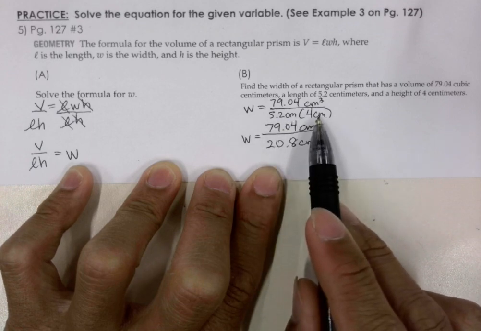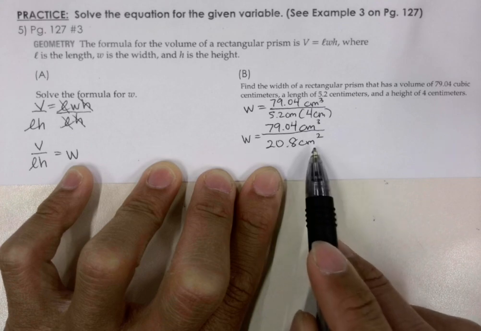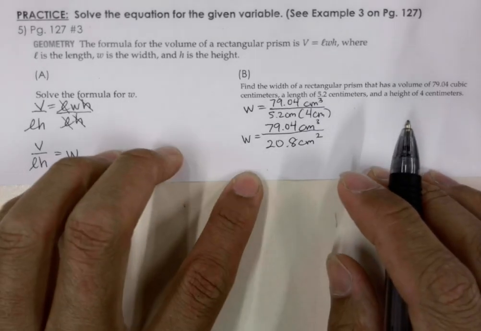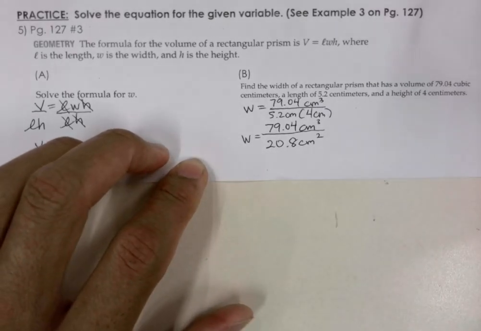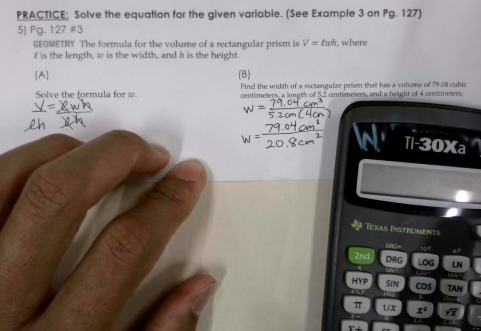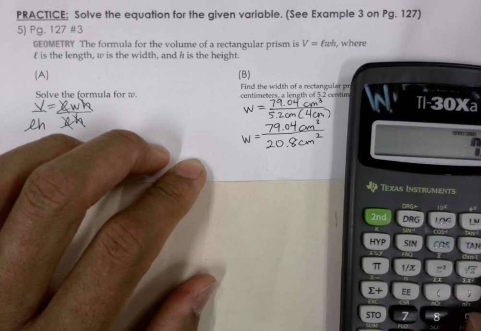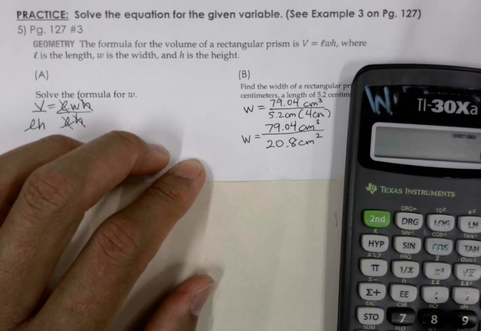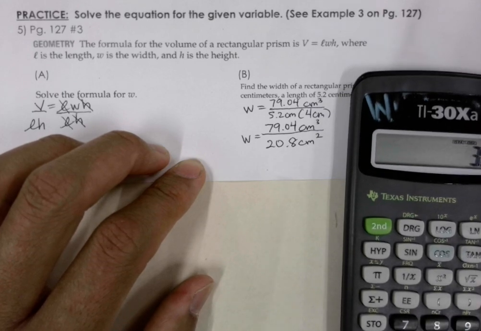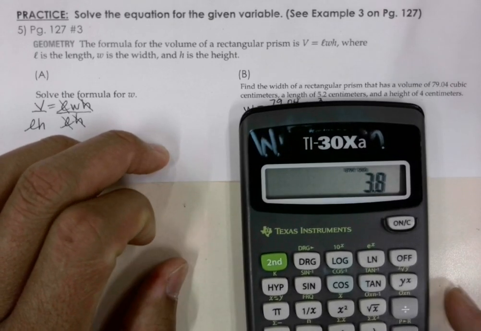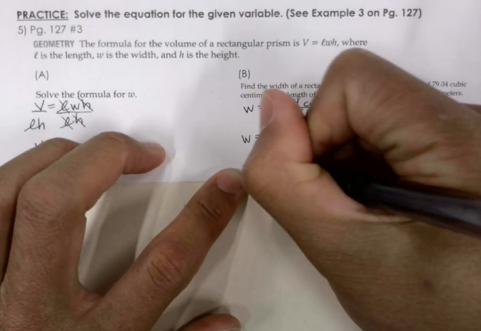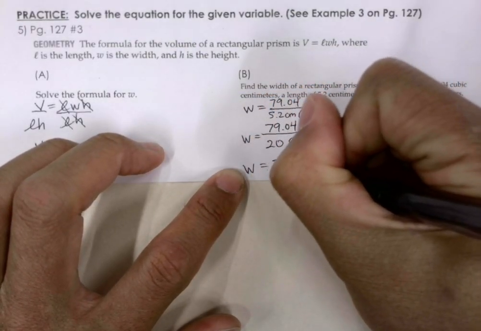When we multiply them together, we get centimeters squared. Now we place these values into a calculator, and we get 79.04 divided by 20.8, and that equals 3.8. So W is equal to 3.8.